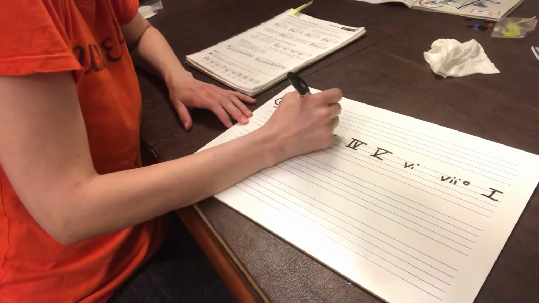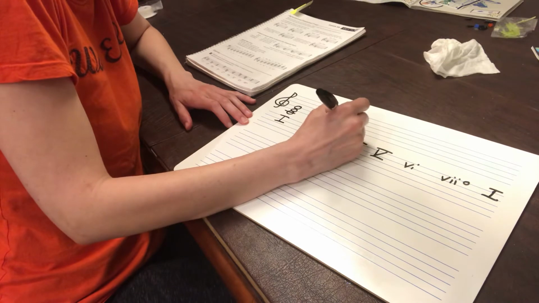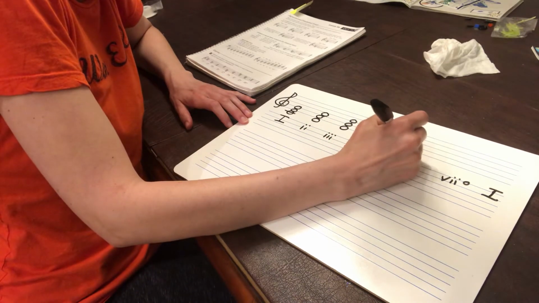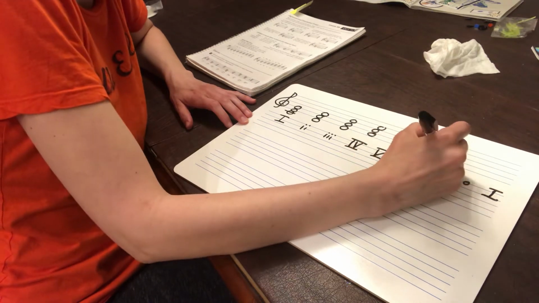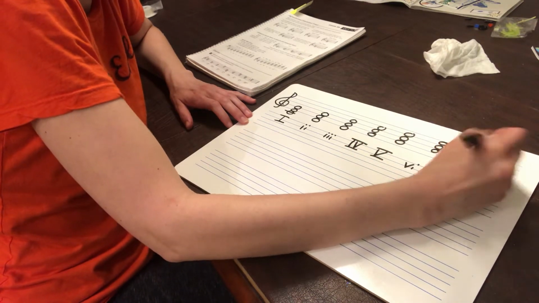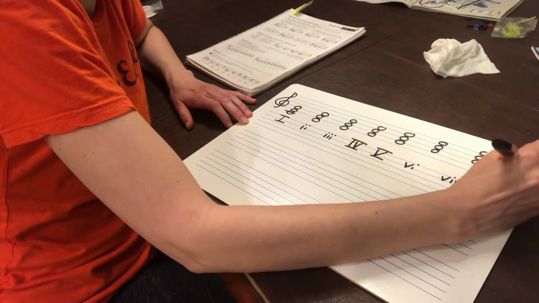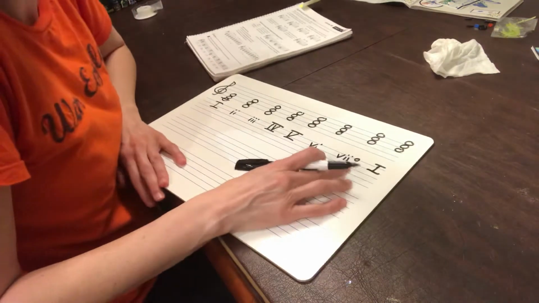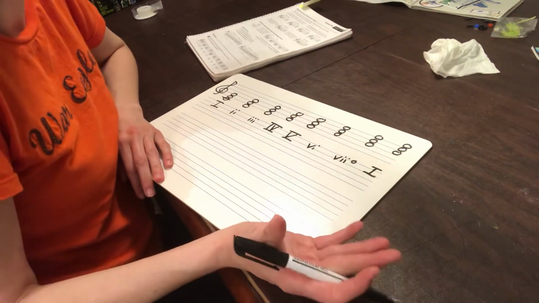My 2 is going to be on D, E, F, G, A, B, C. Now we've already built all the other ones, but we haven't built that diminished. So let's build that 7 diminished, which starts on B in the key of C.